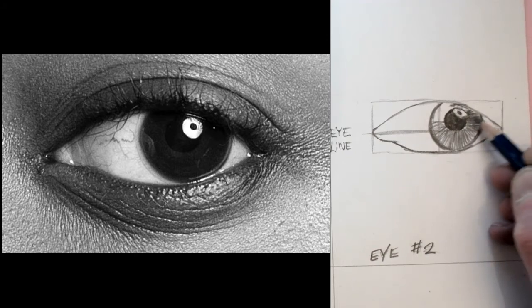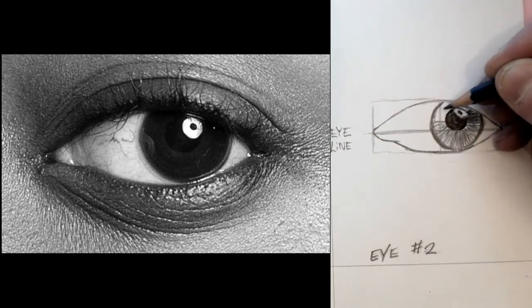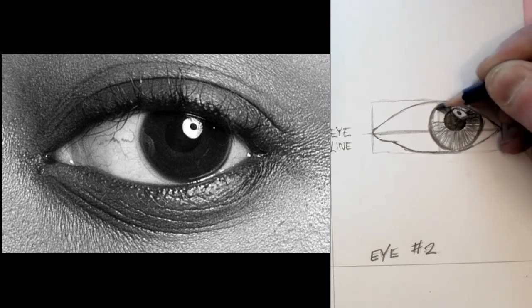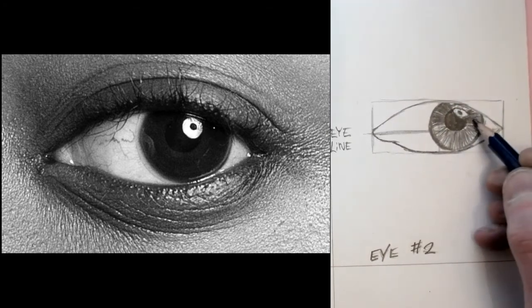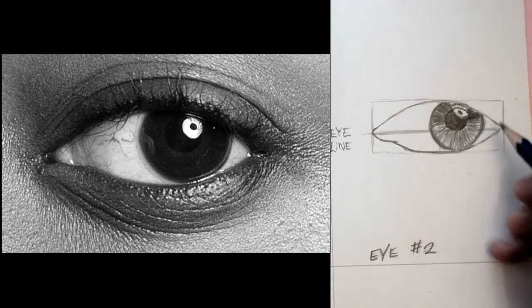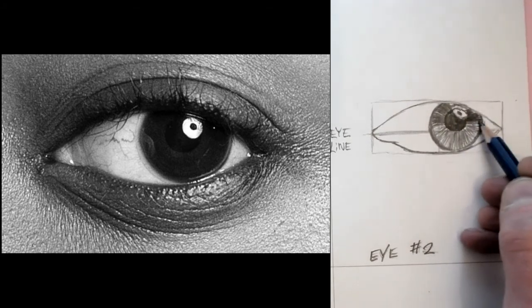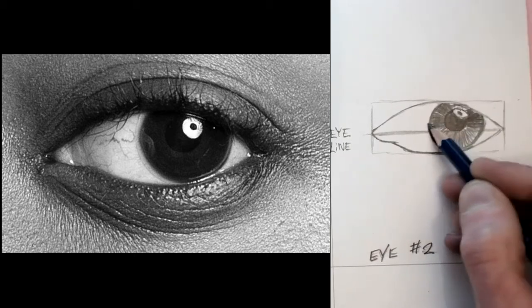And much like what we saw with the very first eye that we drew, the upper eyelid is going to create a shadow, and it's going to darken the very top part of the iris. So this top part of the iris should be a bit darker.